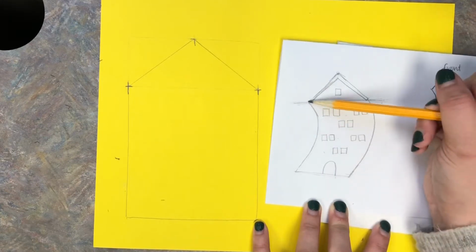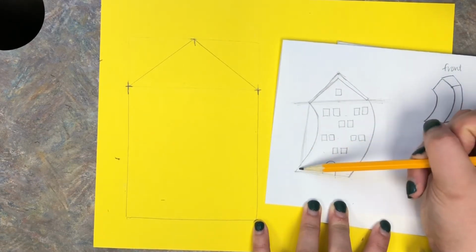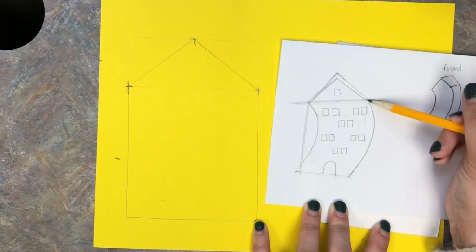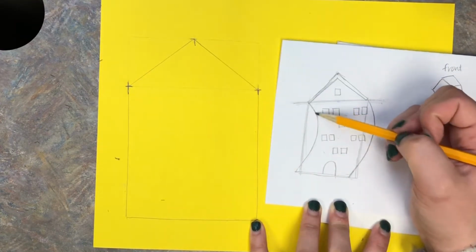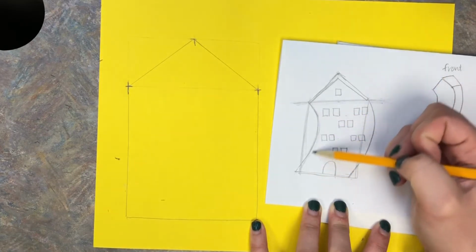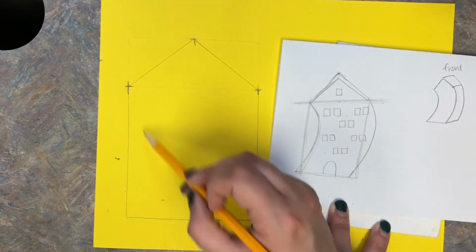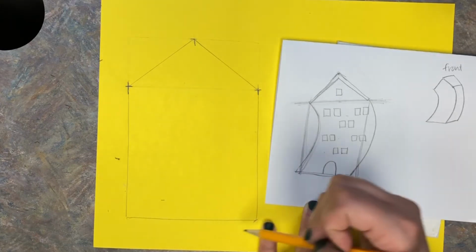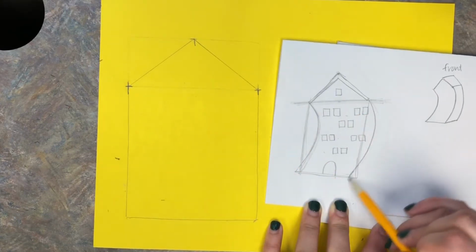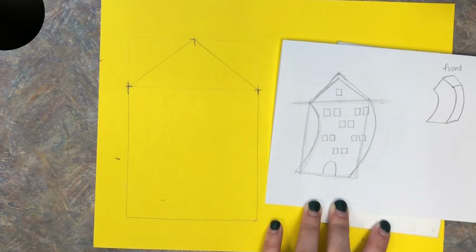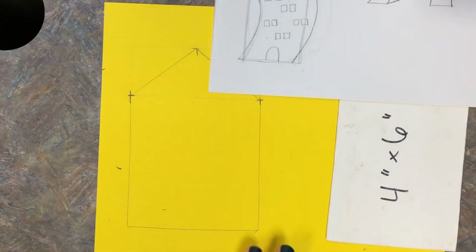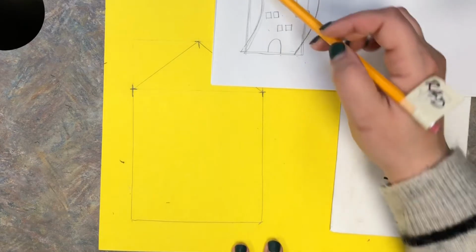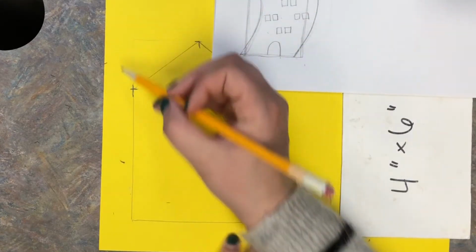This line, if this is my box here, then this line right here is going to come onto the inside of my square box that I have, and this line is going to come onto the outside of my square box. So I'm just going to move that a little bit out of the way, and I'm going to go ahead and draw the sides of my houses in.